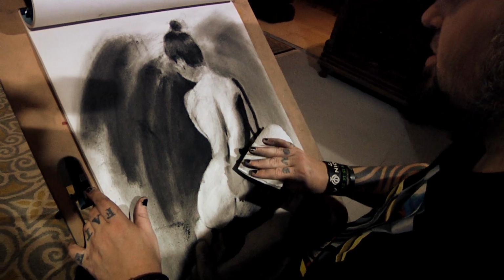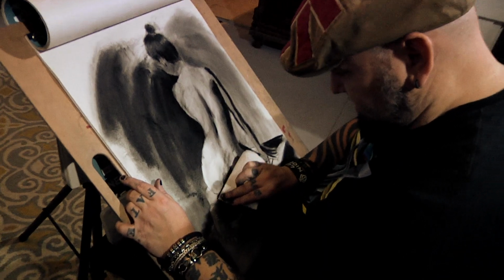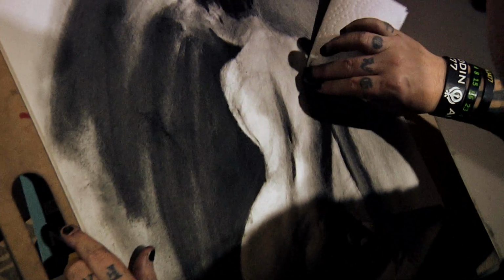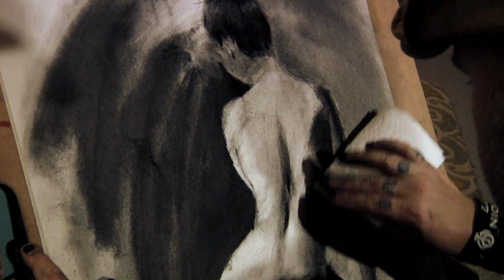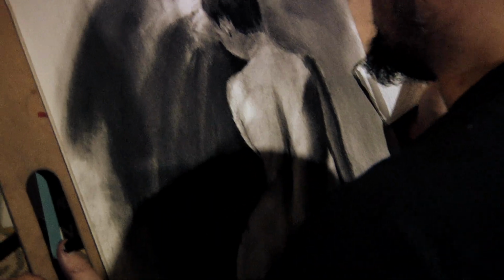A little too much there, so I'm gonna have to erase some of that. Again, it's a back and forth process until you get it just right. Each time it gets a little bit closer as you steer towards the end result.